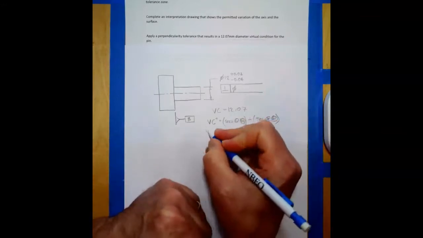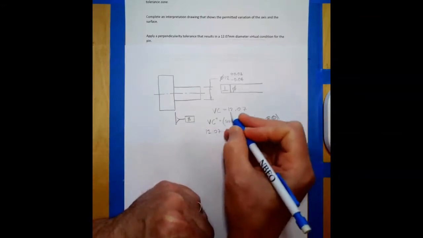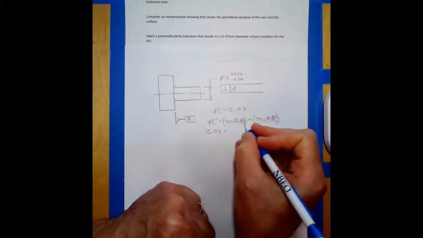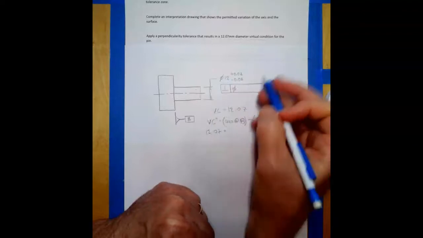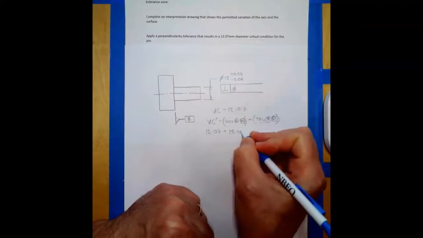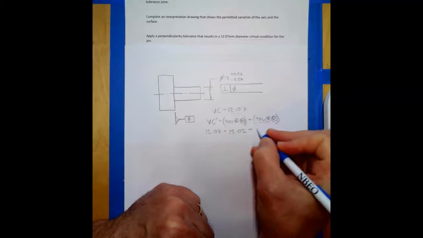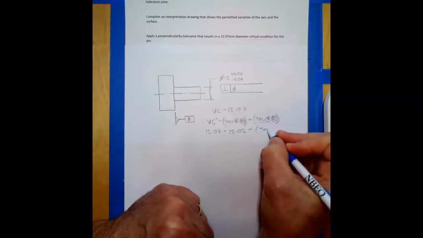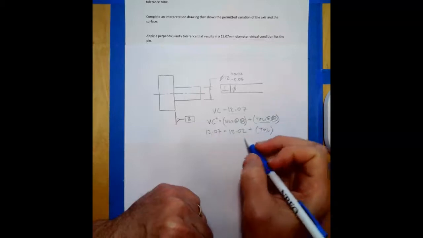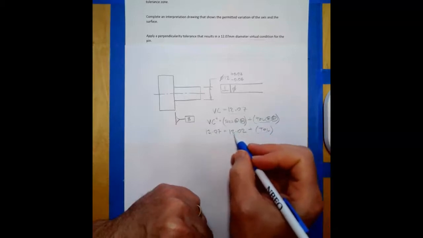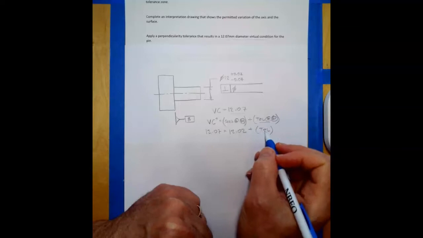We know the virtual condition is 12.07, right? That was given. And we know the size at MMC is, well, this is a positive feature, so the size at MMC is 12.02. So what tolerance will make this equation true? 12.07 equals 12.02 plus what?